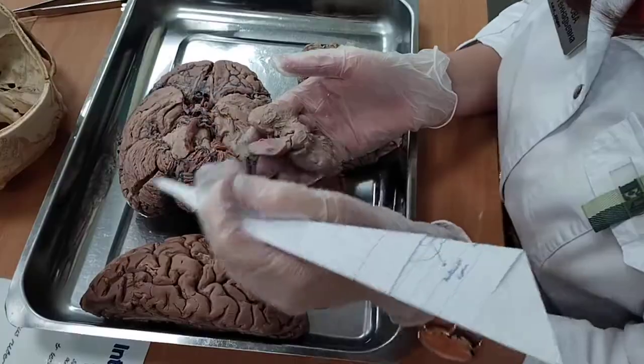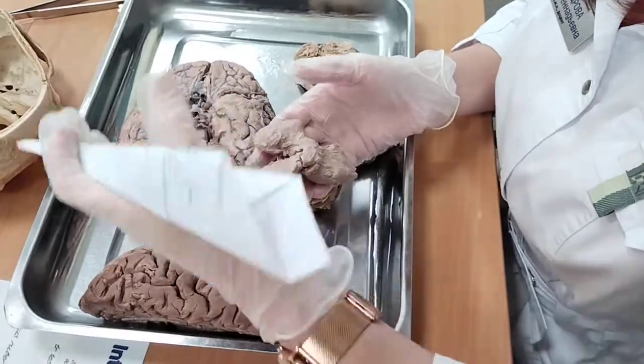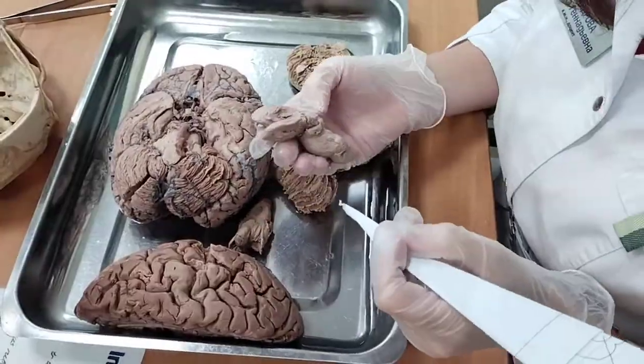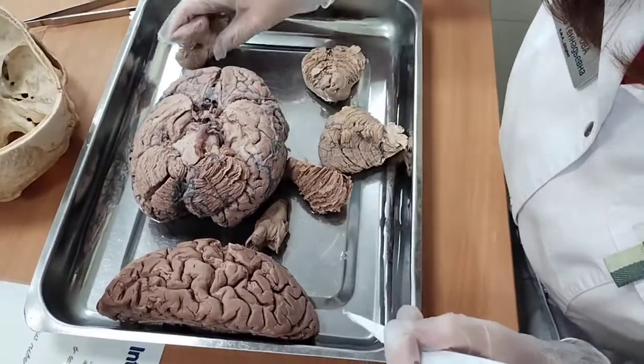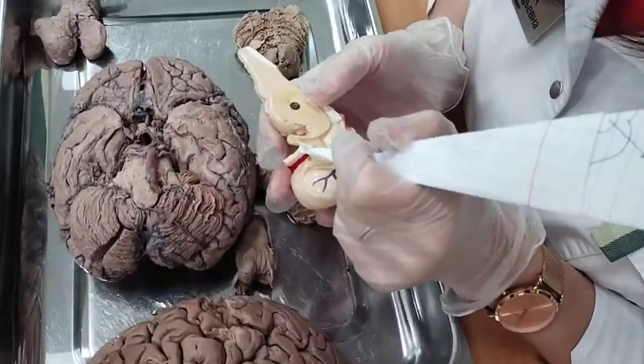Coordinate all the other nuclei. So impulses from all the rest groups of nuclei come here and here they are analyzed. So that's it. This is thalamus. Hypothalamus is located under thalamus, and it includes three structures.